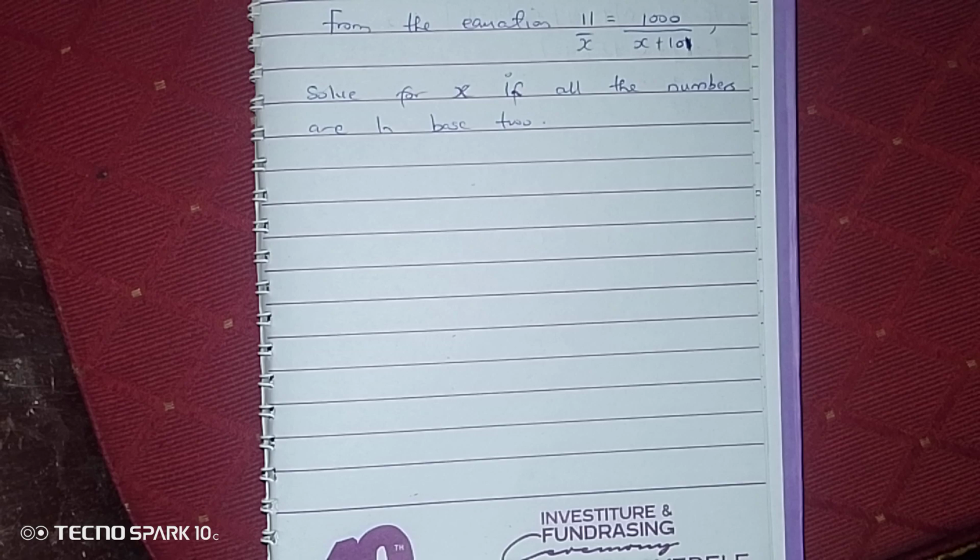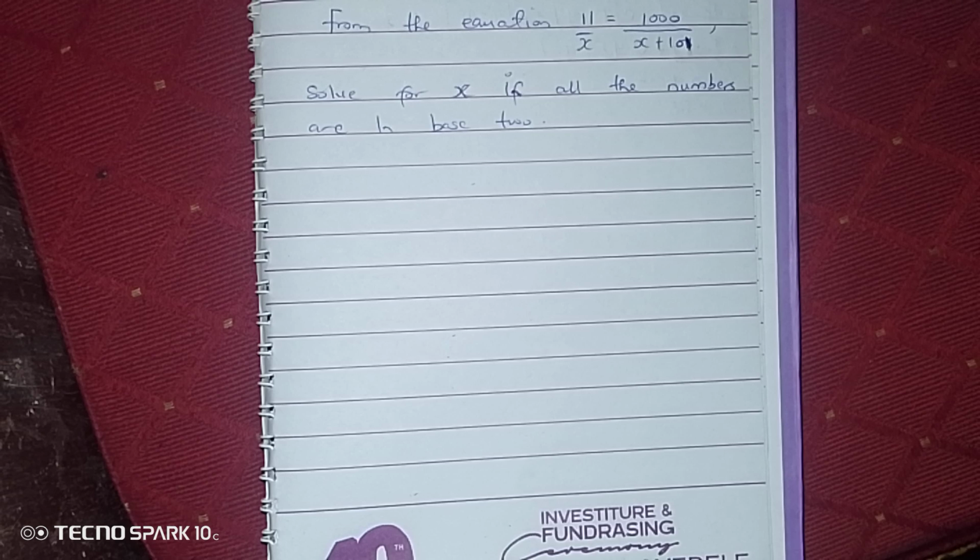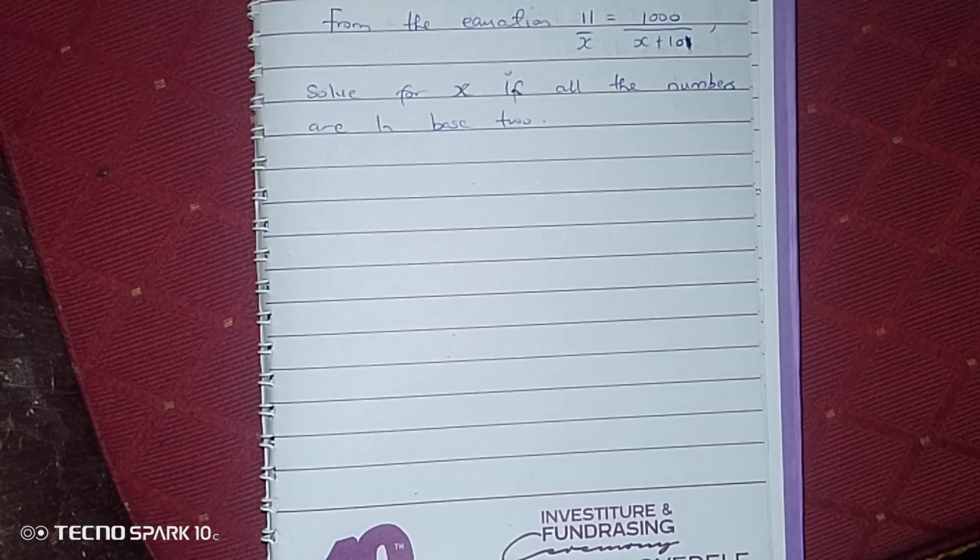Because it's on number base, the question says that from the equation 11 over x, 1 over x is equal to 1000 over x plus 101, solve for x if all the numbers are in base 2. So that means all these numbers, 11, 1000, 101, are in base 2. We also have to find the value of x, and it should also be a base 2 number.